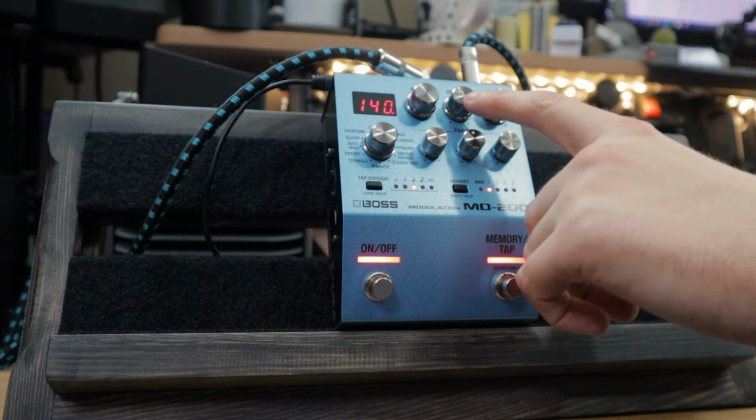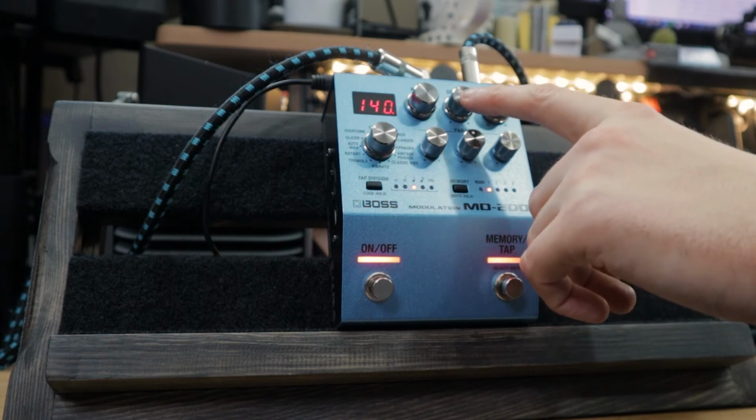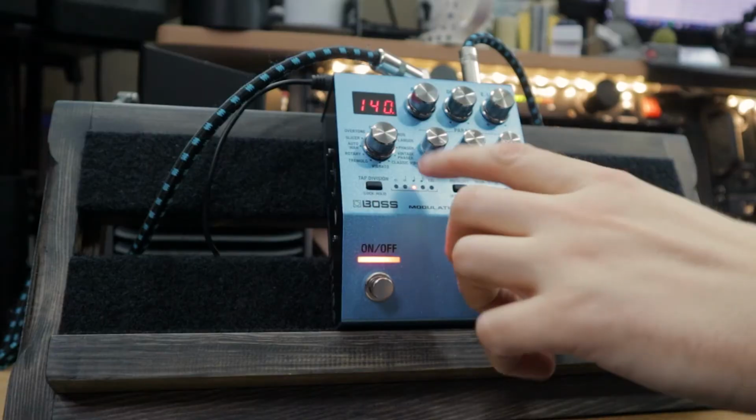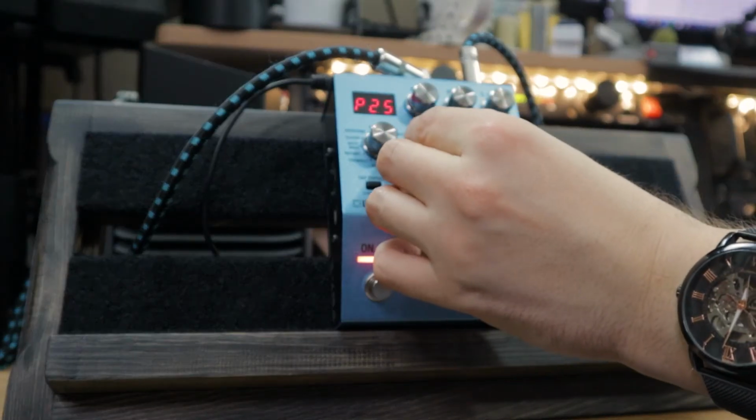So the depth knob does something different here. In the slicer mode, it controls the balance between the effect sound and the direct sound. So obviously what we're playing versus what we're slicing. So we can have fully sliced or fully dry or somewhere in the middle. And we've got three parameters here. The first one is the pattern.